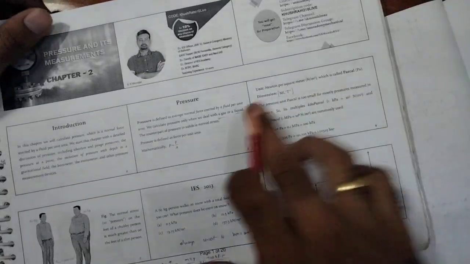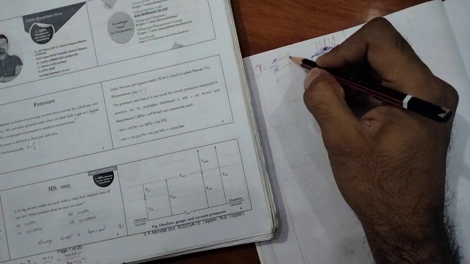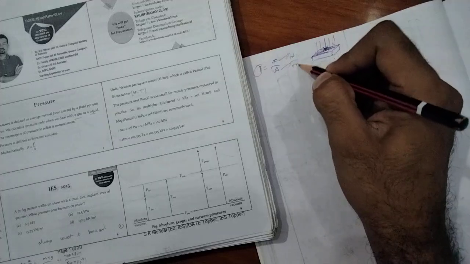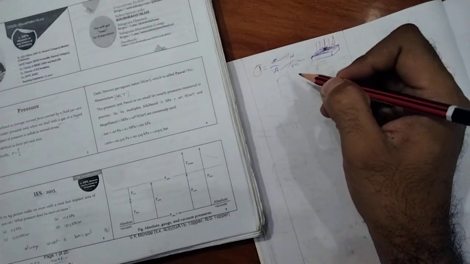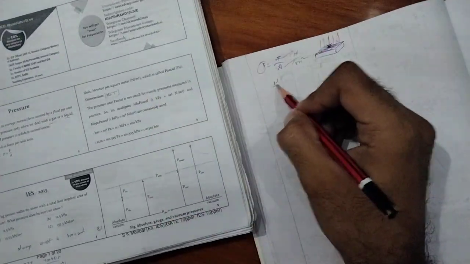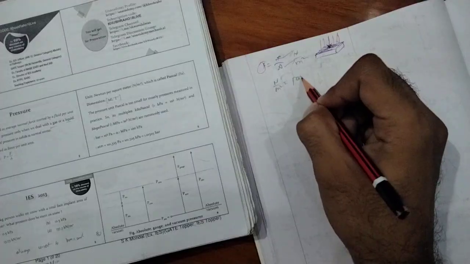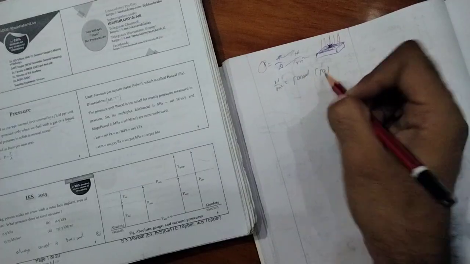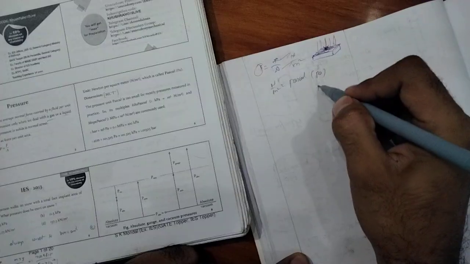The unit for force is Newton and for area is meter square. So the unit is Newton per meter square, which is called Pascal. The next thing is that from this you can calculate the dimensions, the MLT.